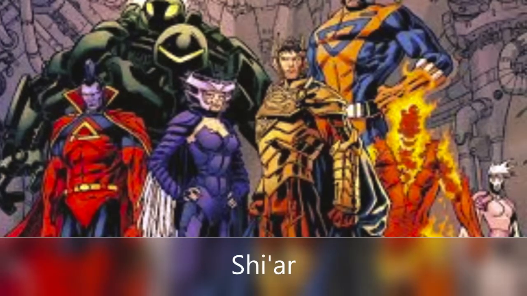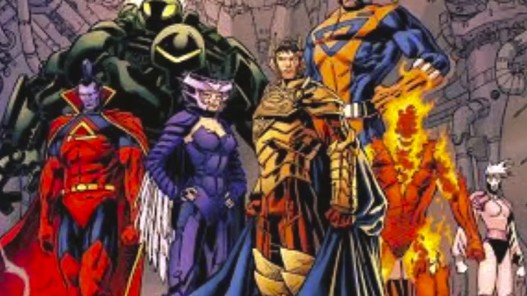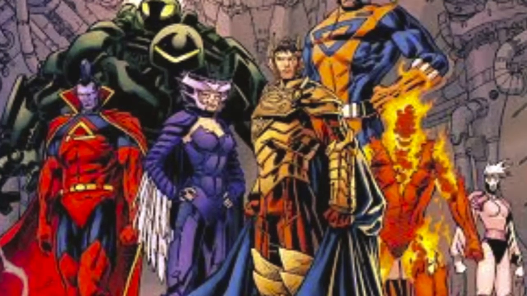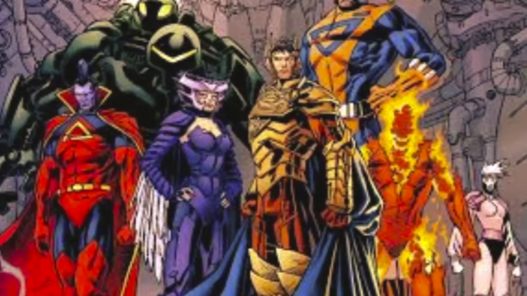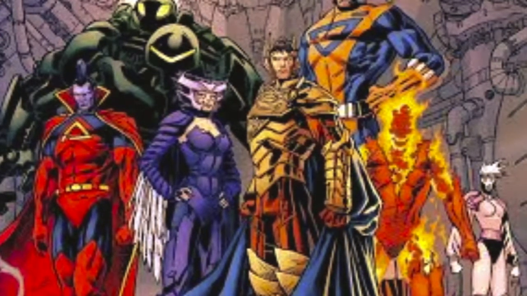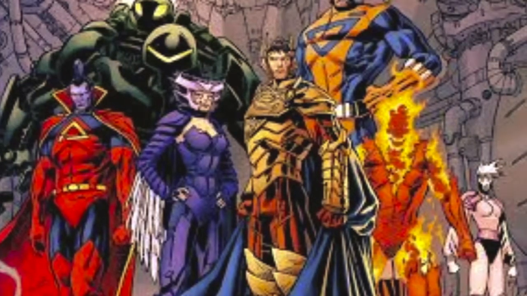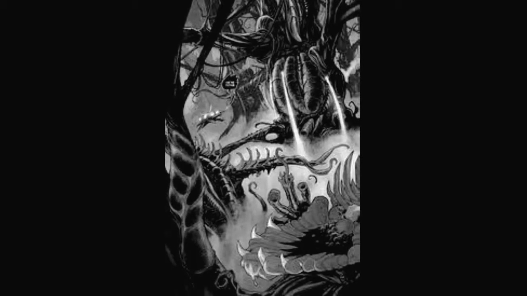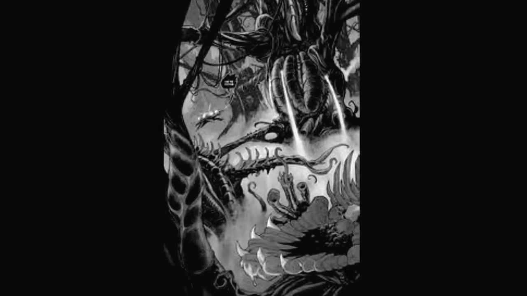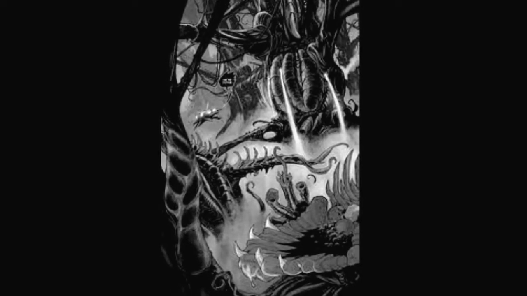Finally, there are the Shi'ar, an alliance of multiple different species of aliens who all want peace. An example of this is Gladiator, and so many more heroes and villains. But there's many more to this universe. There's so much more. In fact, one of the most interesting and unique extraterrestrials lives in the shadows.